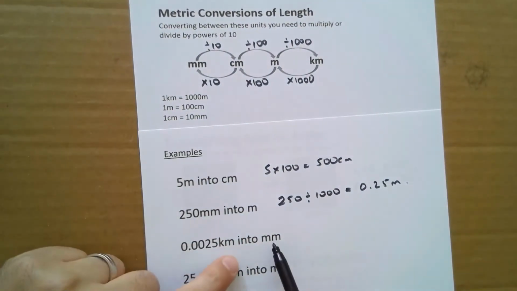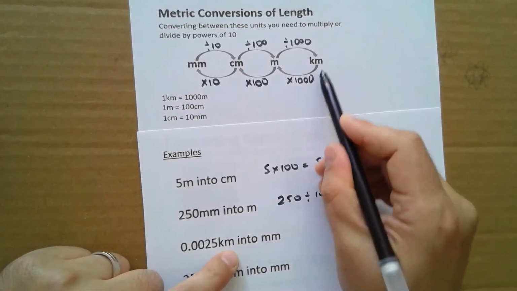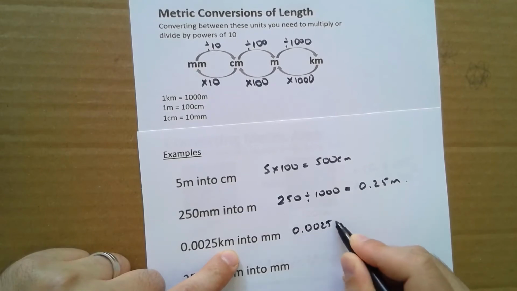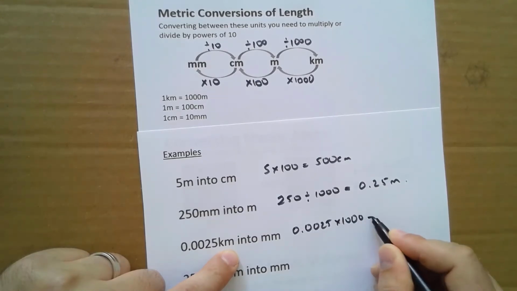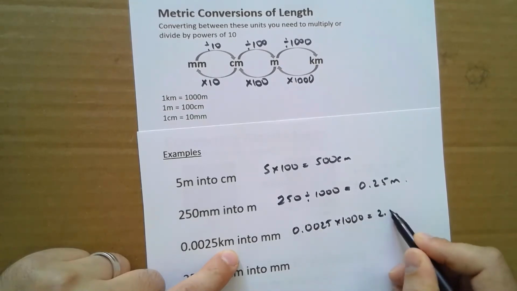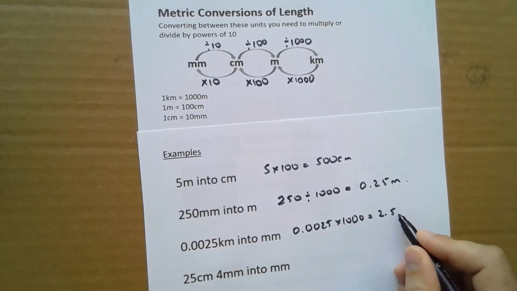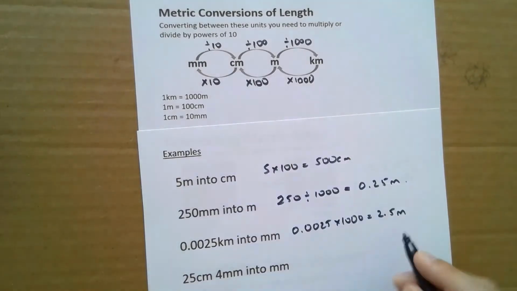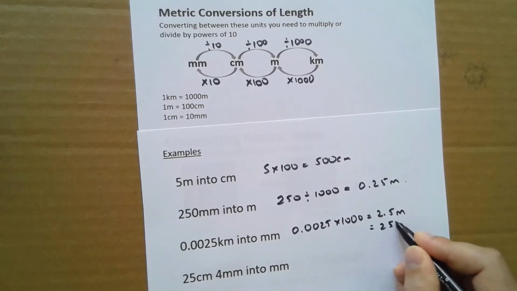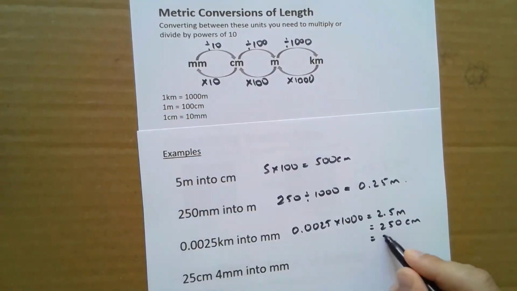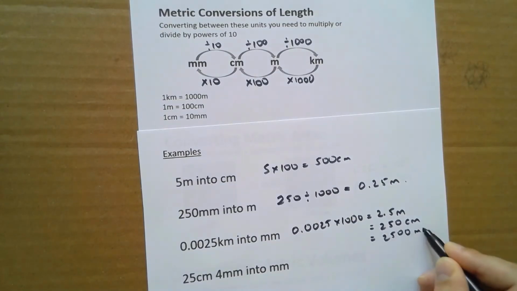Kilometers to millimeters. Every kilometer is 1,000 meters, so start with that and multiply by 1,000. It's going to give you 2.5 in meters. Every meter is 100 centimeters, so multiply that by 100, which gives you 250, and then if you multiply that by 10, we'll convert it to millimeters.